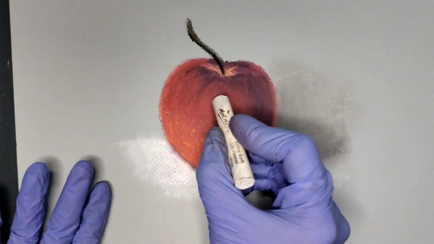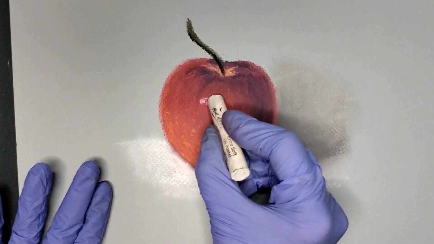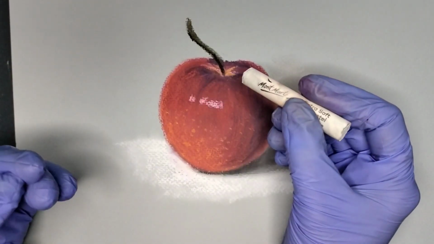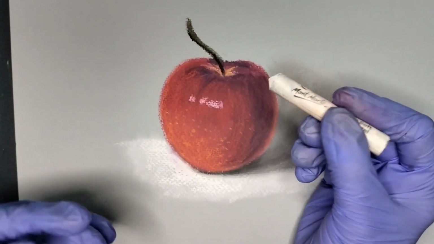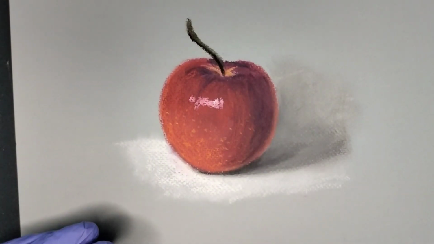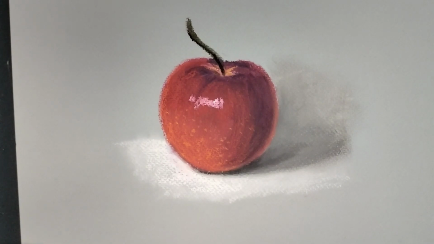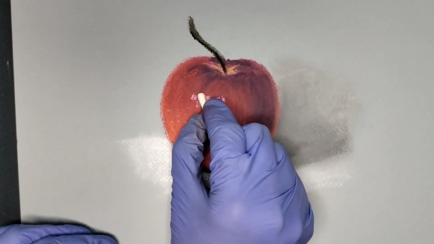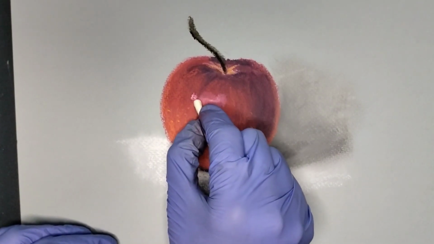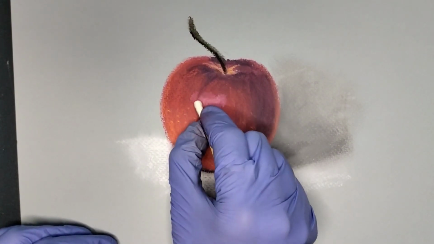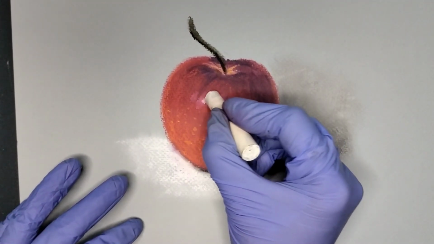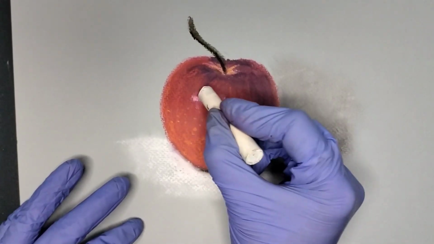Just the one thing which is remaining is the highlight. If you see any apple, the surface is very reflective, so you get a hard highlight over here. I'm merging this with it and will again add another layer of this white.